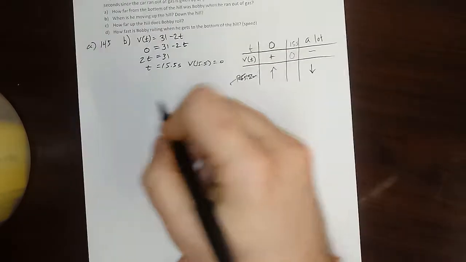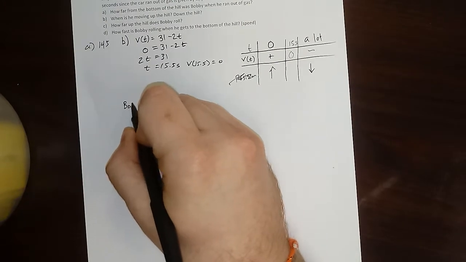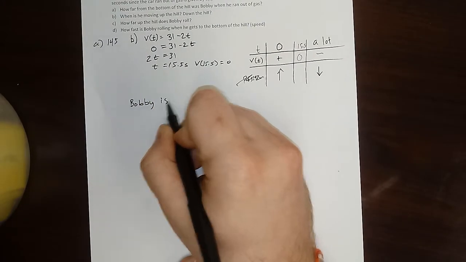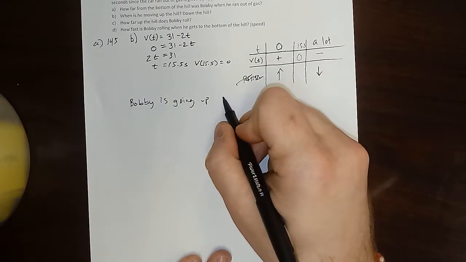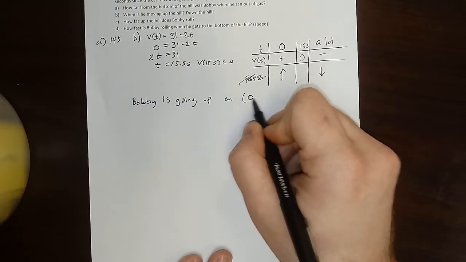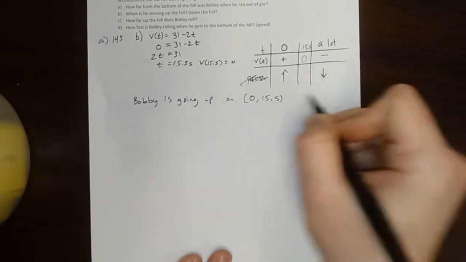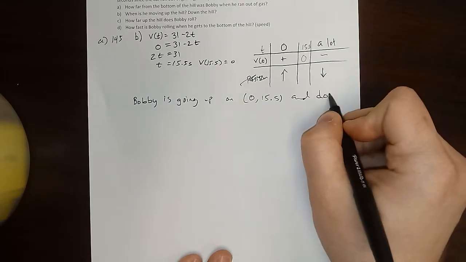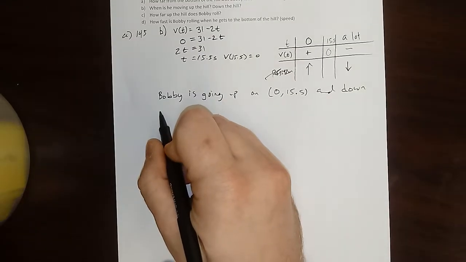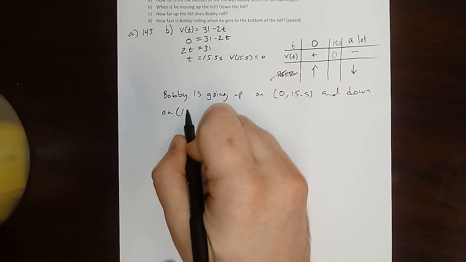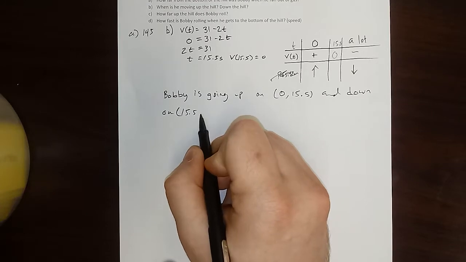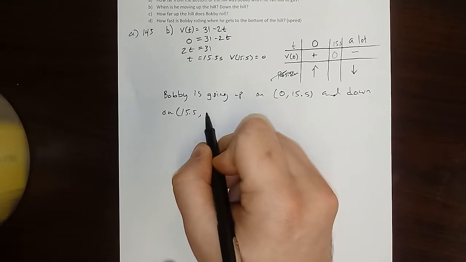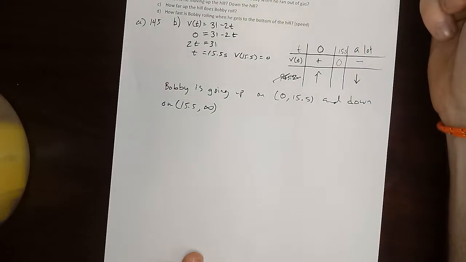So Bobby is going up on 0 to 15.5 and down on 15.5 comma infinity.